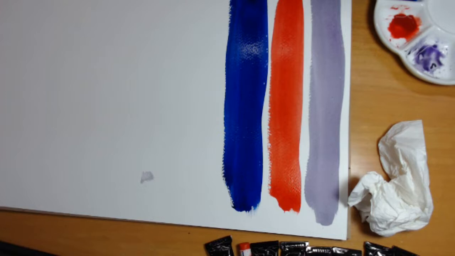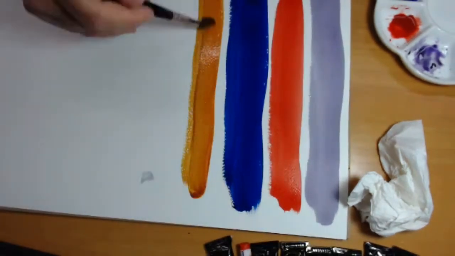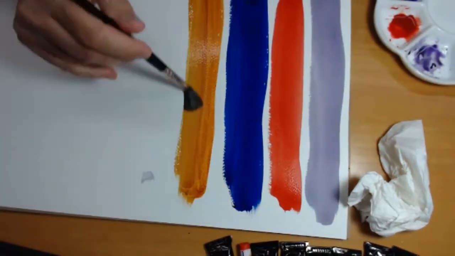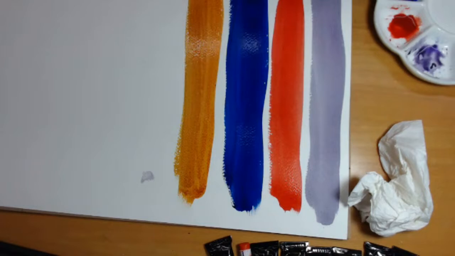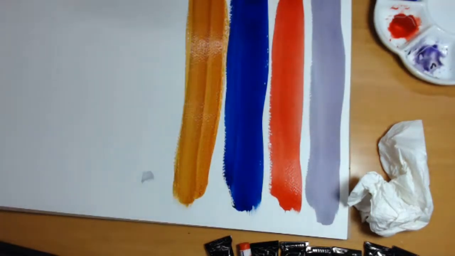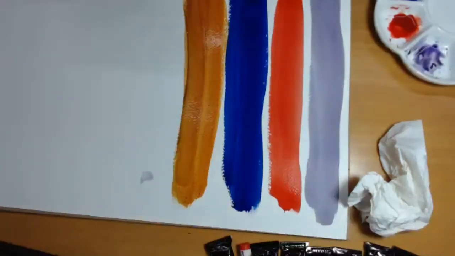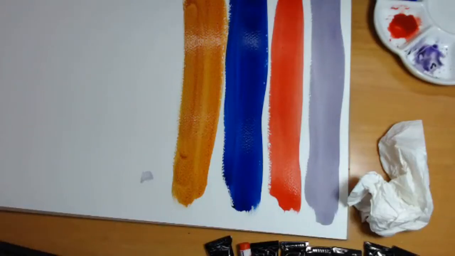So next to that, we're going to put the quinacridone. This is the quinacridone deep gold. Quinacridone deep gold with some phthalo in it. Boy. But there's the quinacridone deep gold. I get some phthalo in there too. It's a really pretty color, very vibrant color.